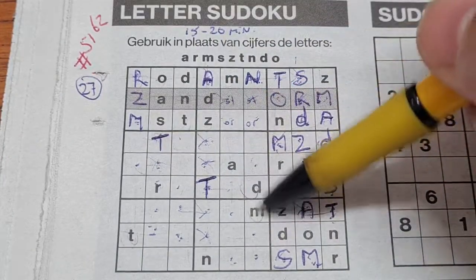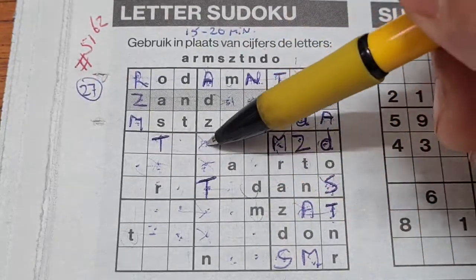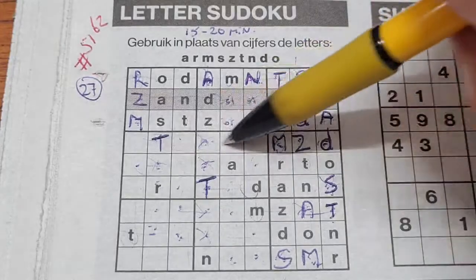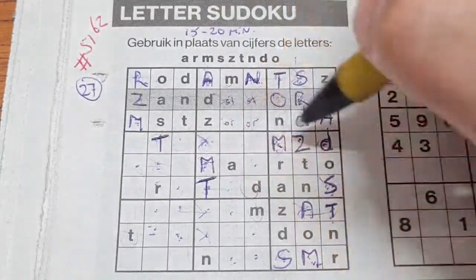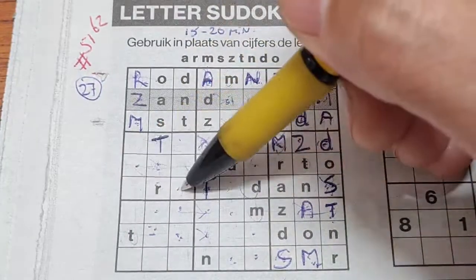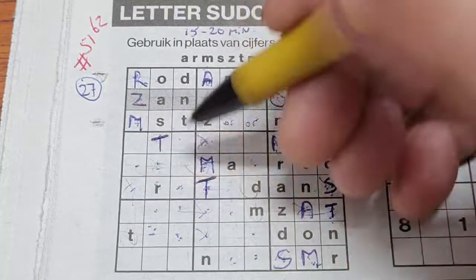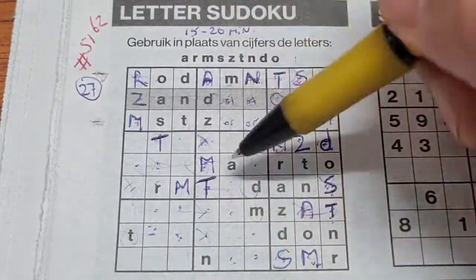Well, we have an M in this column, M in the middle column. So the column next, the only two places left for the M should be here or there. We see an M in this row. No M there, M should be there. M in this row, M in the middle row. So the row below, the only two places left for the M should be here or there. We see an M in the first column. So no M there, M should be there.